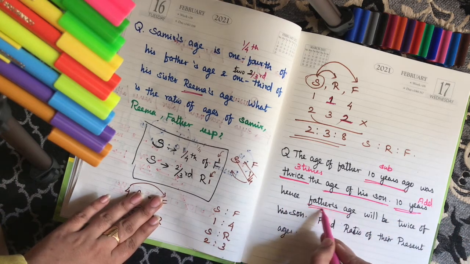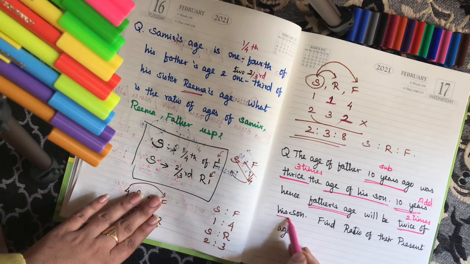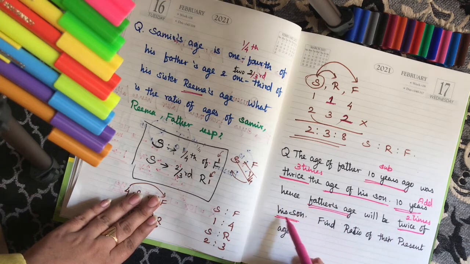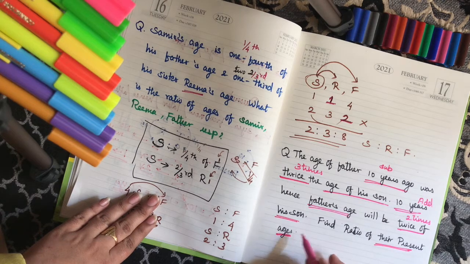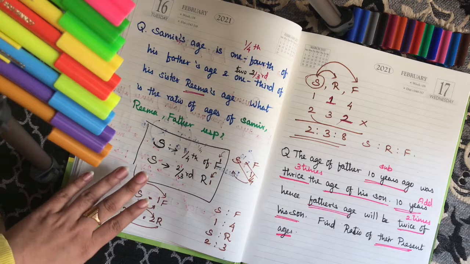The father's age is twice, twice means 2 times, twice his son. So after 10 years, the father's age is 2 times his son. Find the present ratio of the father and the son. Okay, is the question clear?